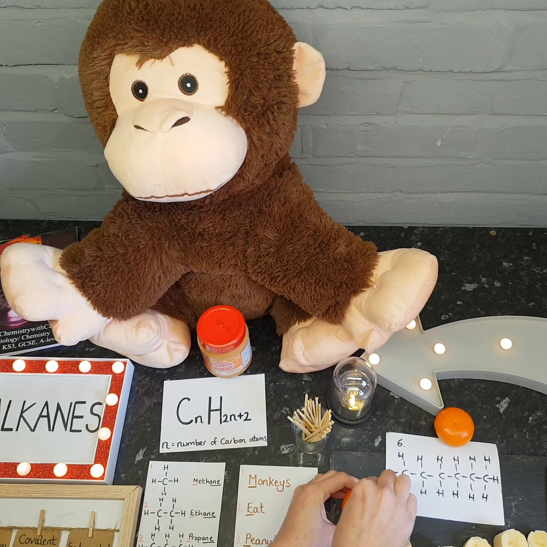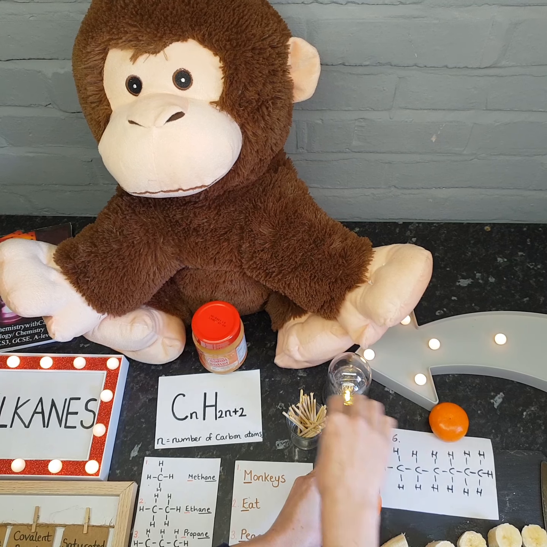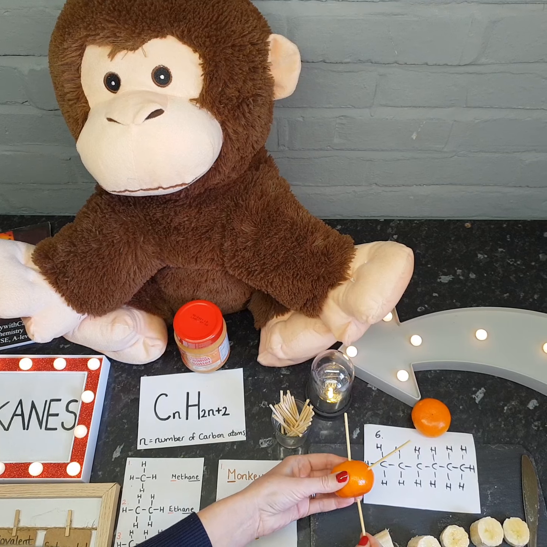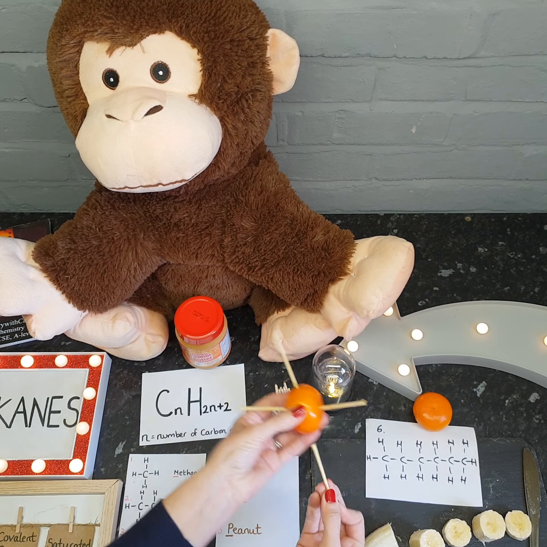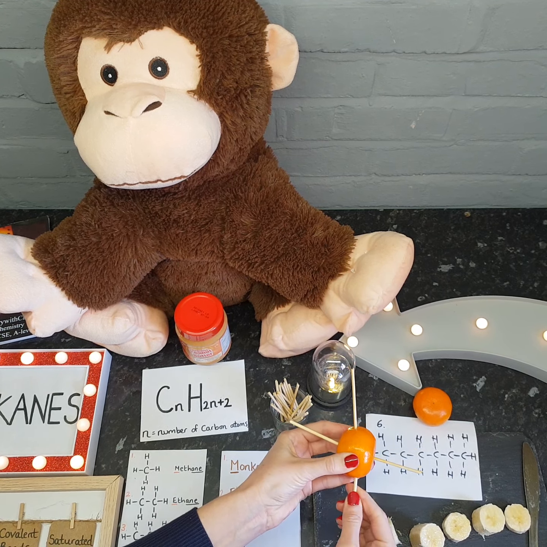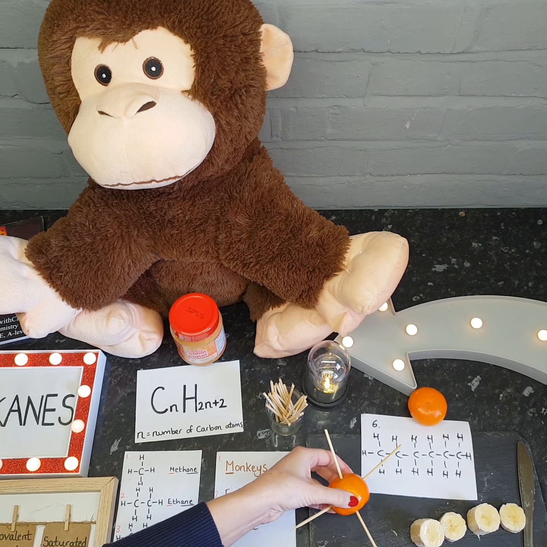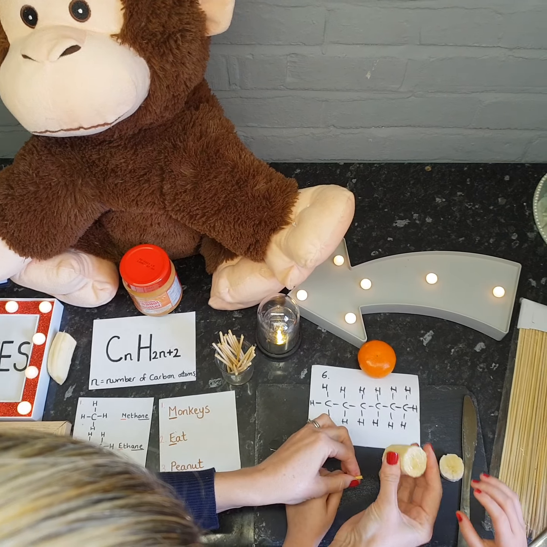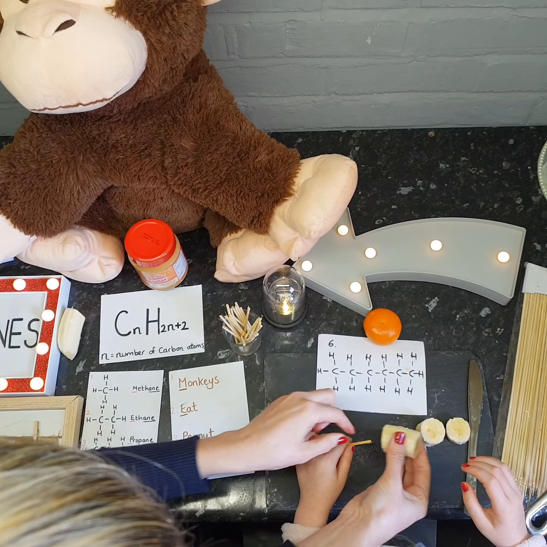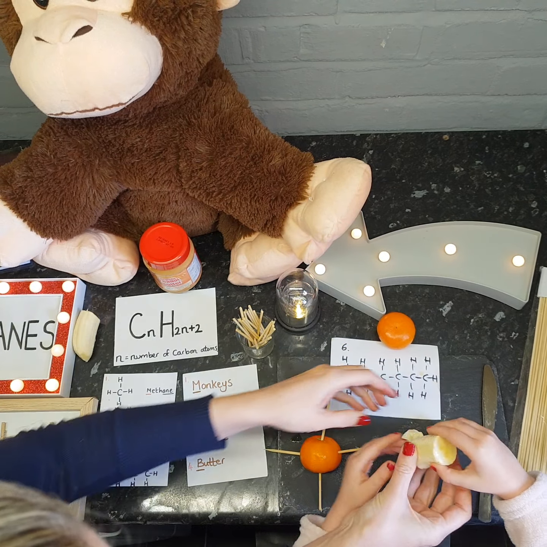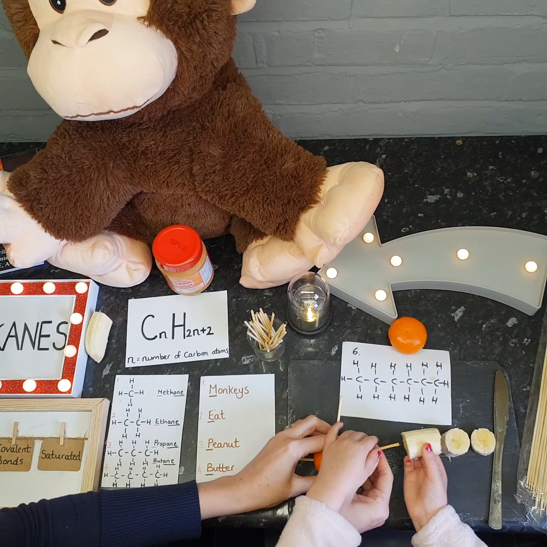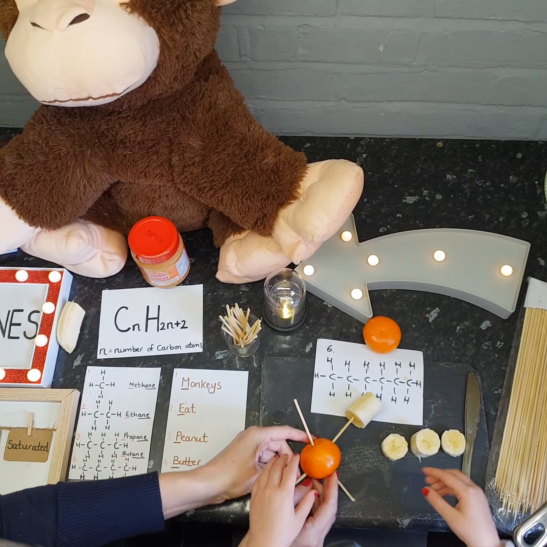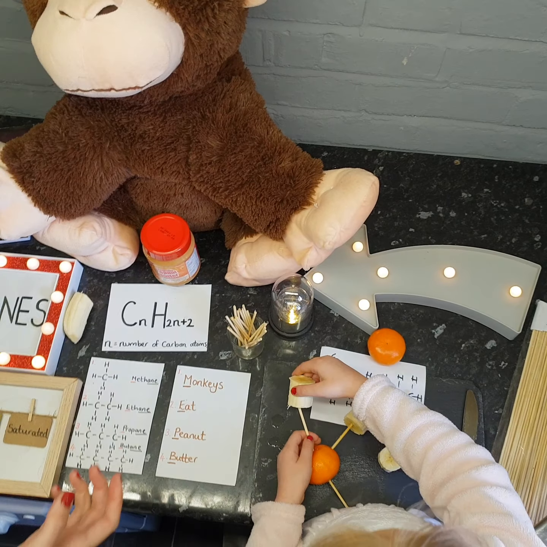So if I put these in for you, so you've got 1, 2, 3, 4, and carefully, do you want to put a piece of banana on each end? If you hold it like this, then the stick won't go into your hand. So hold it at the sides. That's it. Just push it down on there. Brilliant. And then do the other ones. So you carry on doing that. So that's the methane molecule that you've just made.